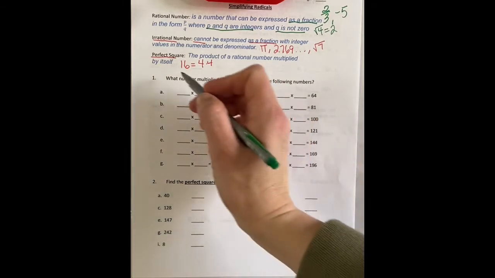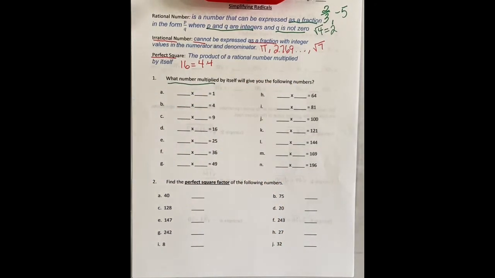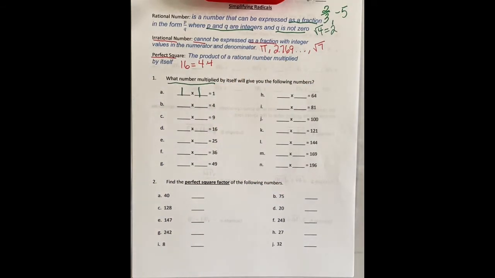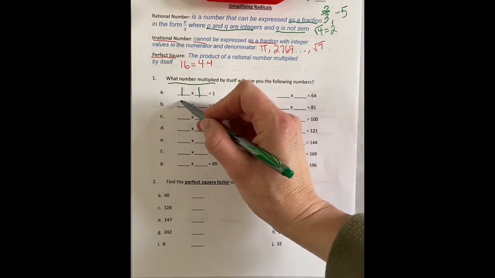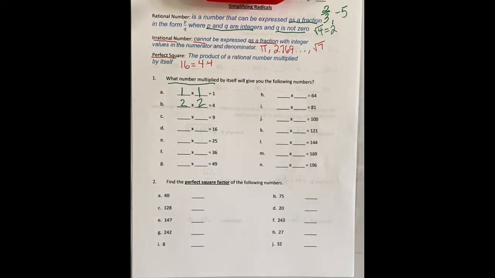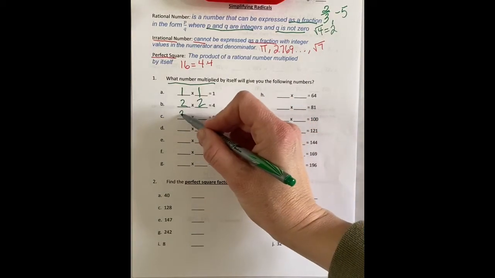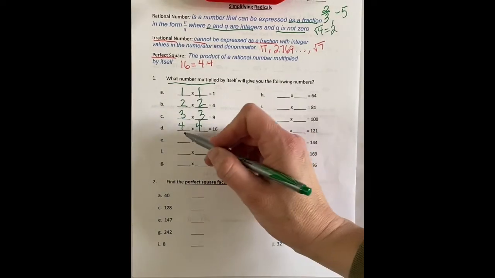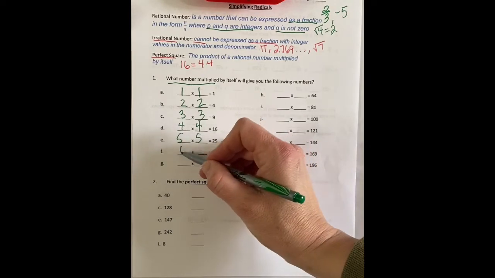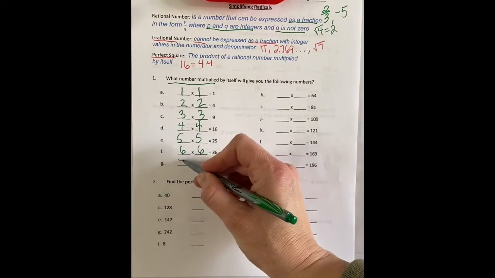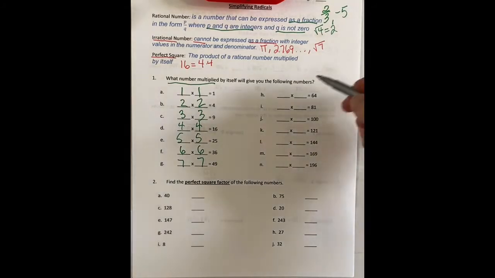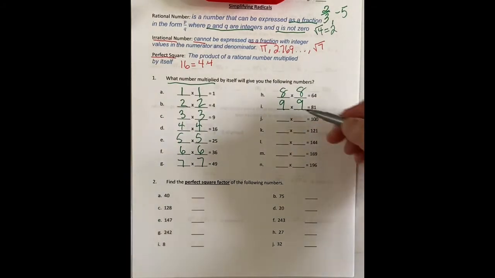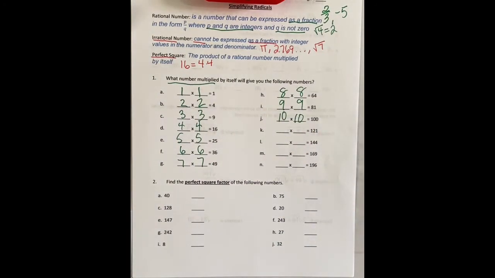So what number multiplied by itself gives you the following number? So 1 would be the product of 1 and 1. 4, the 2 identical factors that multiply to give me 4 is 2. So 2 times 2 is 4. 9 would be 3 times 3. 16 would be 4 times 4. 25 would be 5 times 5. 6 times 6 gives us 36. 7 times 7 gives you 49. 8 times 8 gives you 64. 9 times 9 gives you 81. 10 times 10 gives you 100.